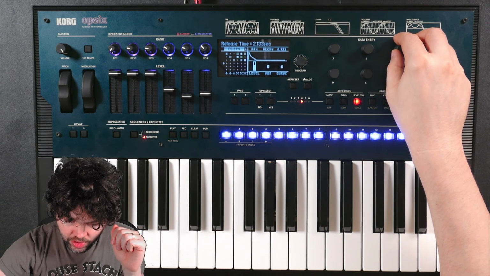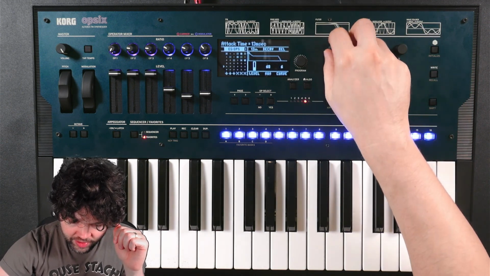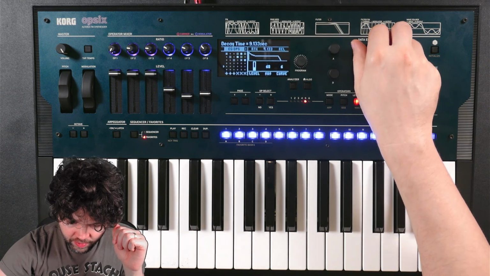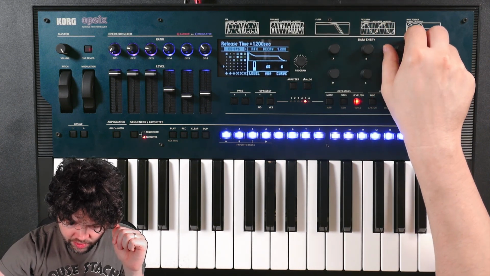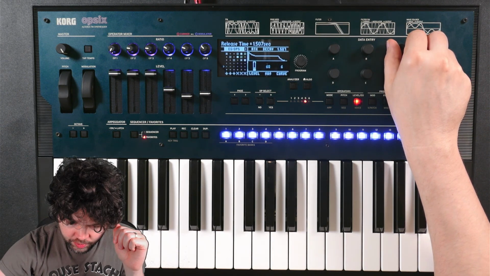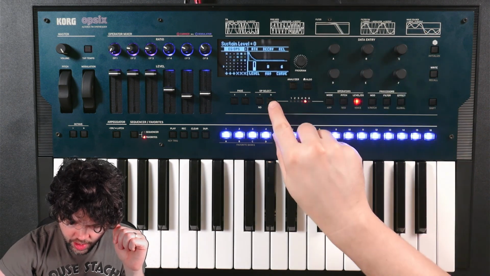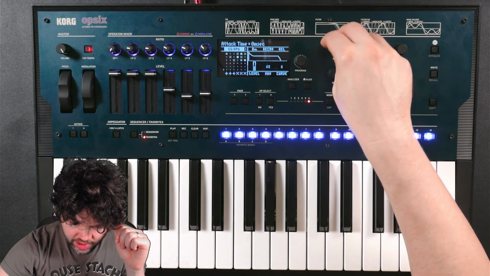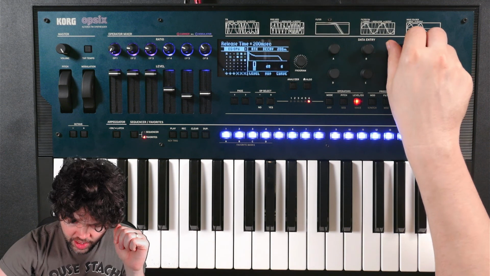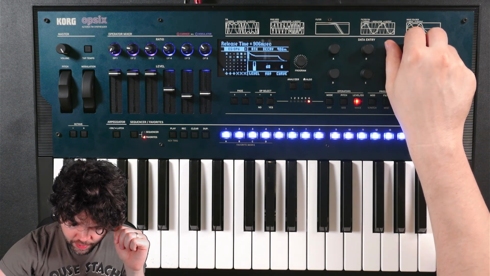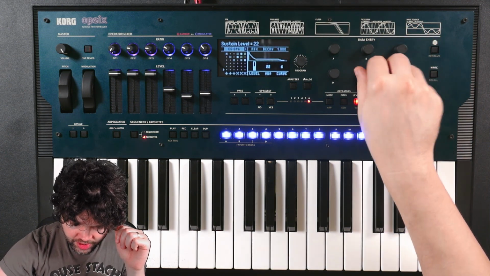The next one can have a decay of 7 seconds and a release of 1.5 seconds. The next one can have a decay of 5 seconds and a release of 1 second. So let's just see how that sounds.